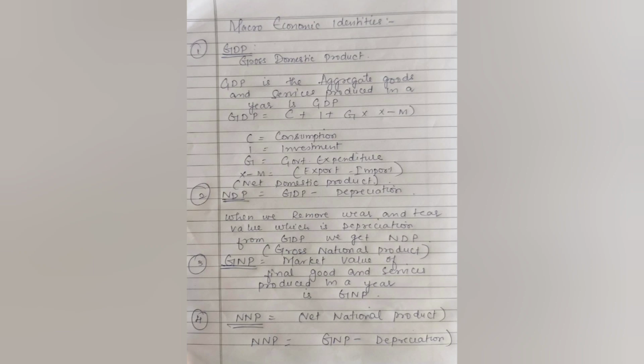So how will we calculate GDP? Consumption plus investment plus government expenditure plus export. In that we will remove the import value. So whatever value is left, that is X minus M. X is export, M is import. So from the export value we will remove the import value, and whatever value comes we will add. So overall, by this we will calculate our GDP.